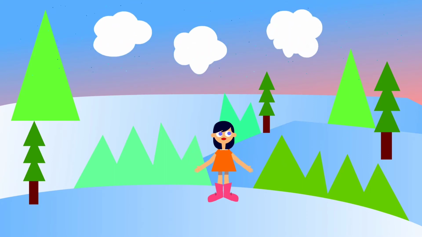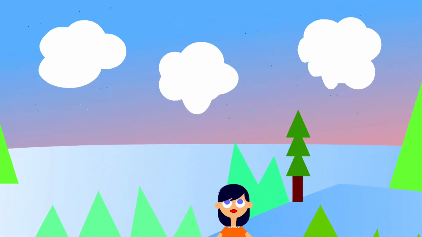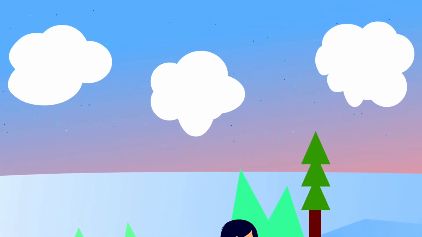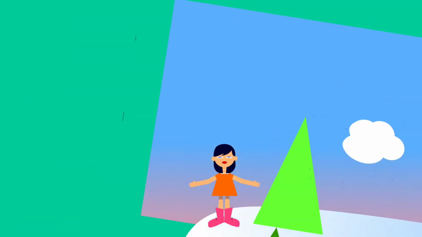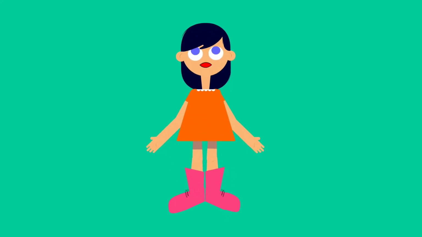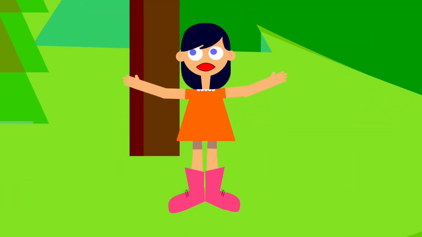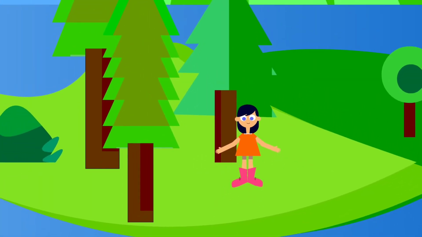But what makes a cloud? I mean, how are clouds formed? In order to understand that, we'll need to dive a little bit deeper into the Earth's water bodies. Well, here's a scene where there are a bunch of trees surrounded by water bodies.